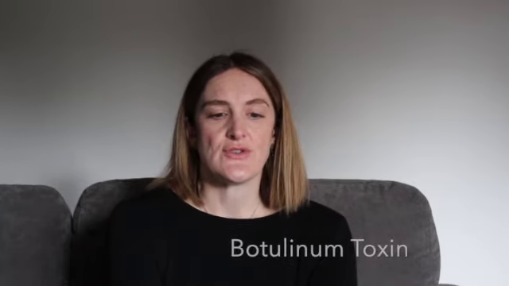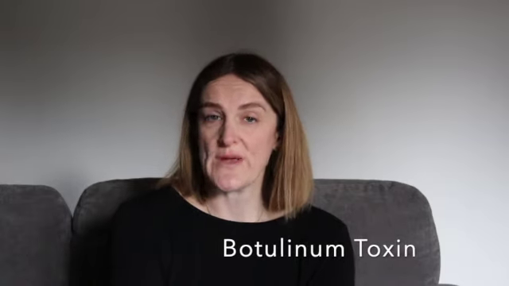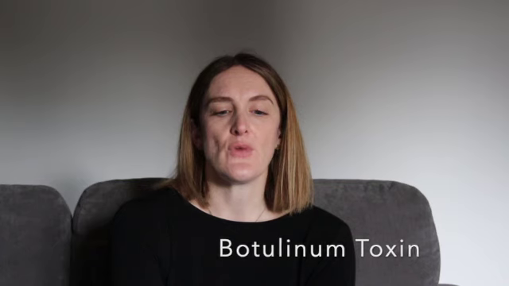If there are still difficulties with spasticity, then you may be referred on to a centre to look at whether botulinum toxin injections or Botox injections would be helpful to help manage spasticity.